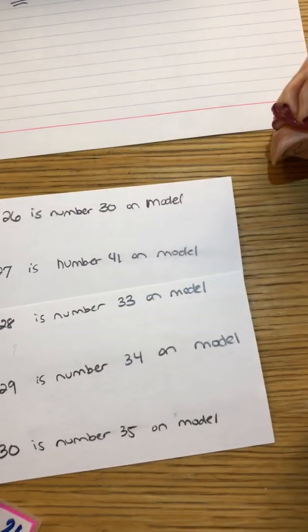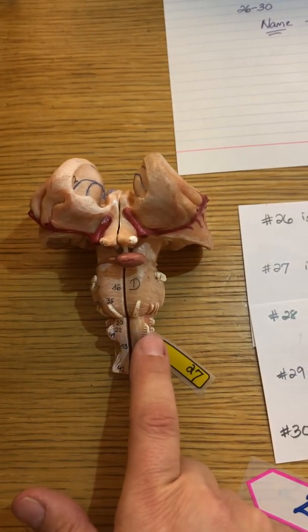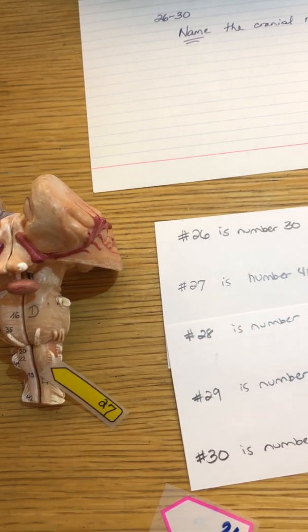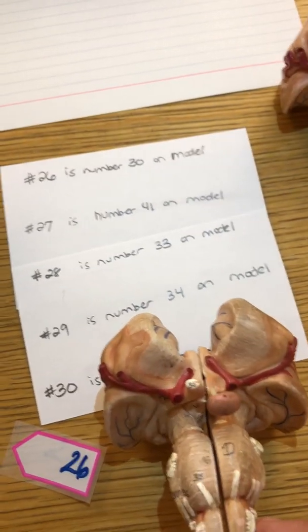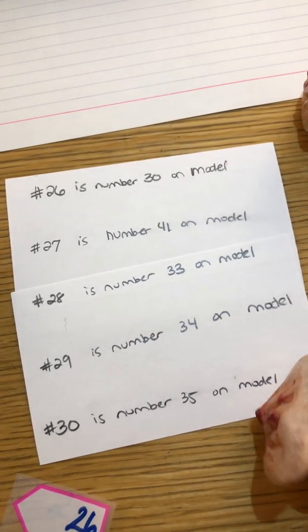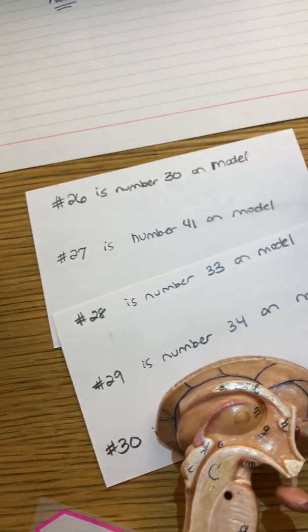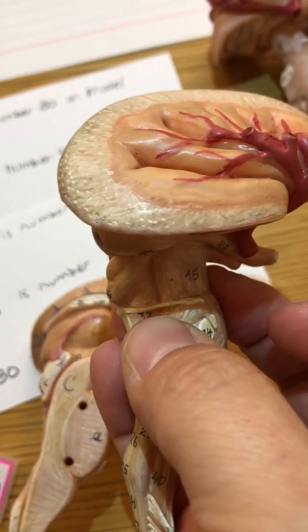Number 27 is number 41 on the model, the hypoglossal nerve. Okay, number 28 is number 33 on the model, just here. You can see it on many of the models. Some of them actually stay together, some of them fall apart a little bit, but 33 here is the trochlear nerve.